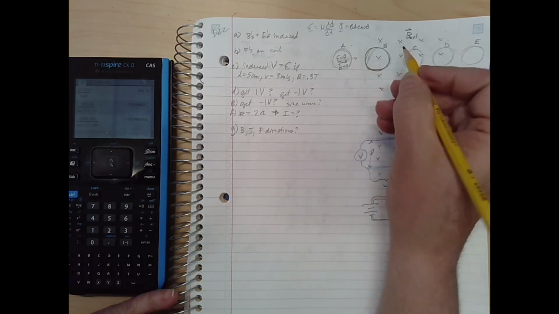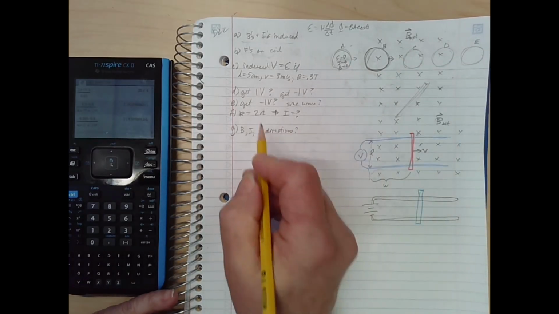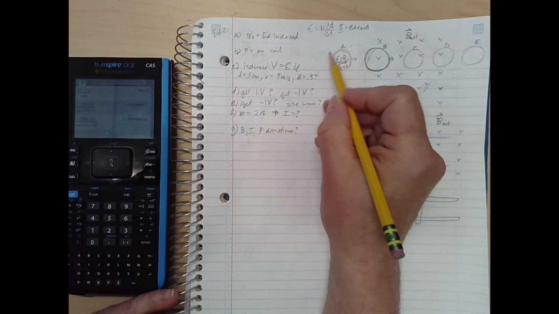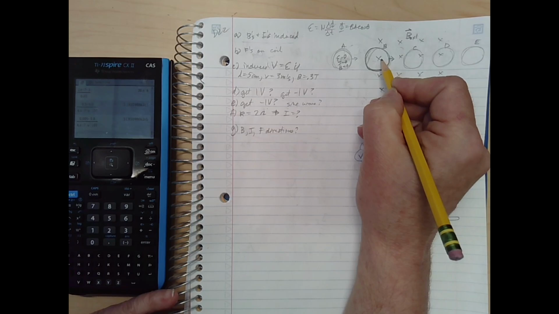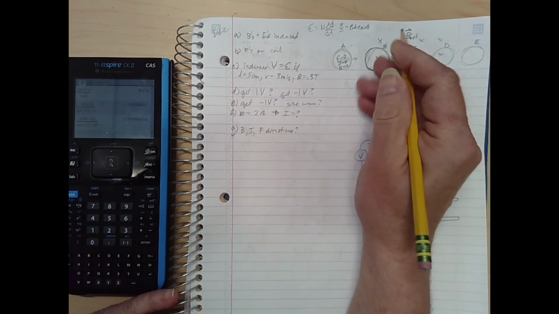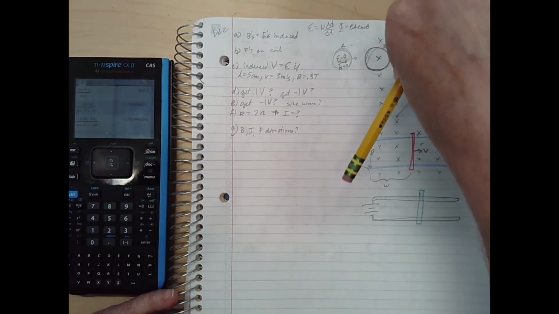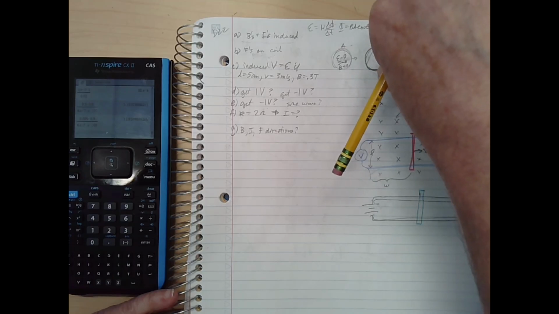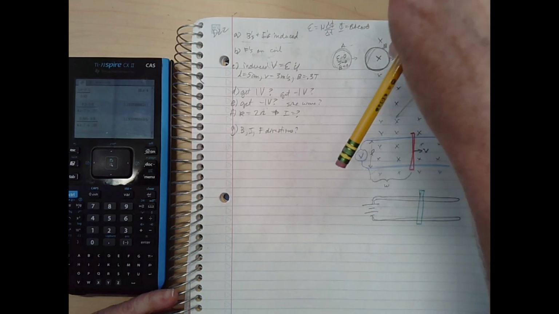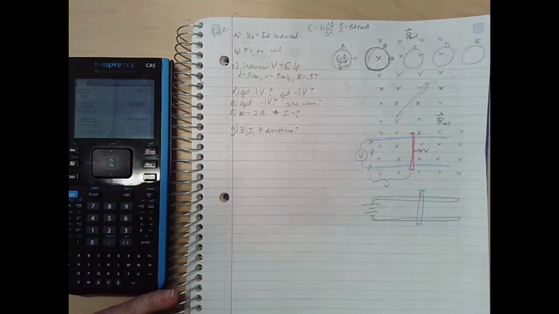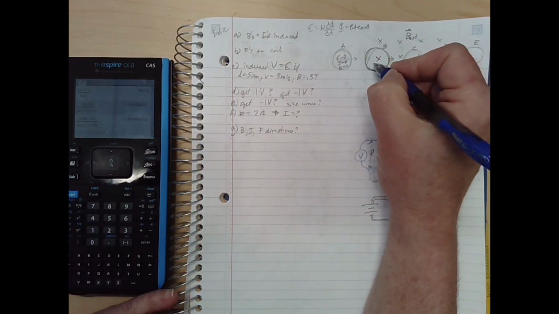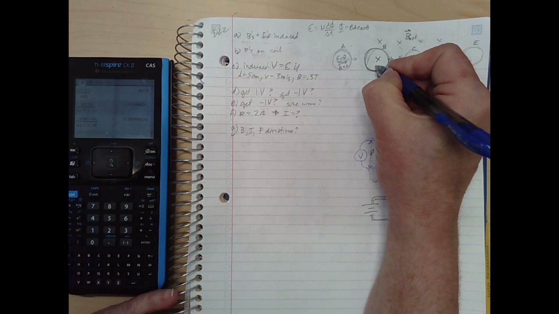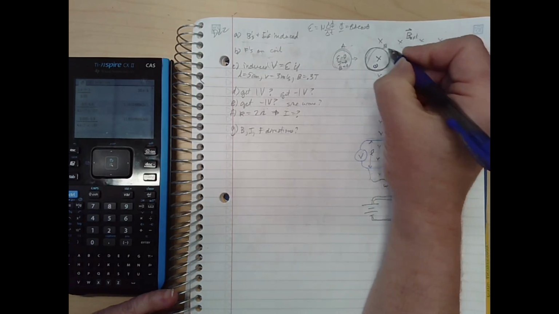At this position, we're moving the loop into the field, and the area should be the same, although it looks bigger. It's moving in, so the field is growing, getting stronger. The loop is feeling more field going down. The field is gaining strength in the down direction. So what is the loop going to do? It liked having no field, so it's going to say no, go the opposite way. It's going to try to make a field going up.